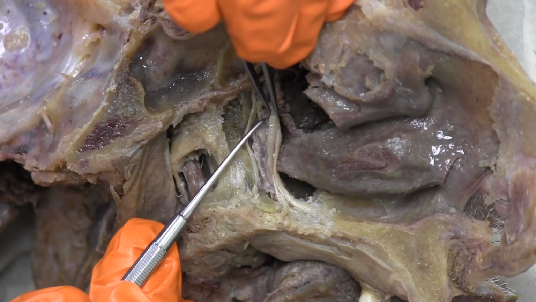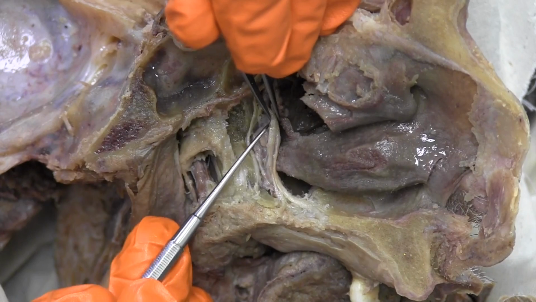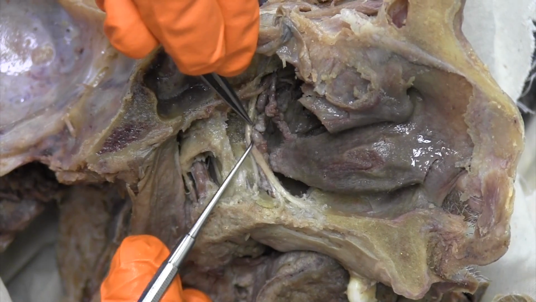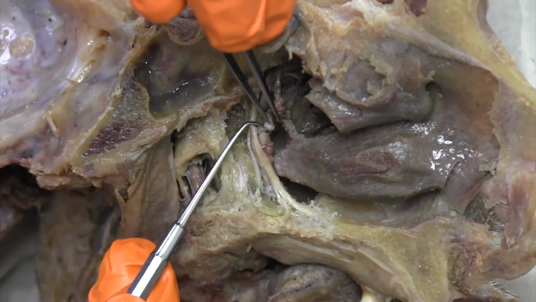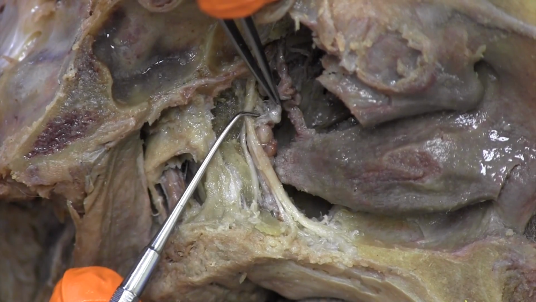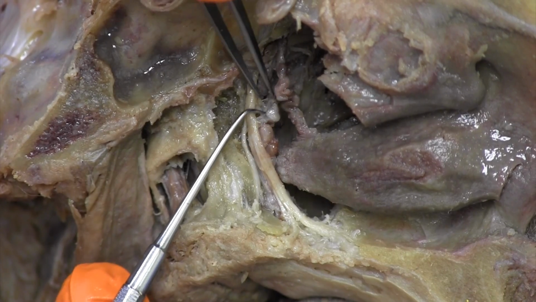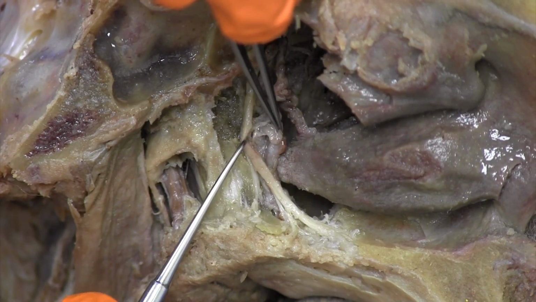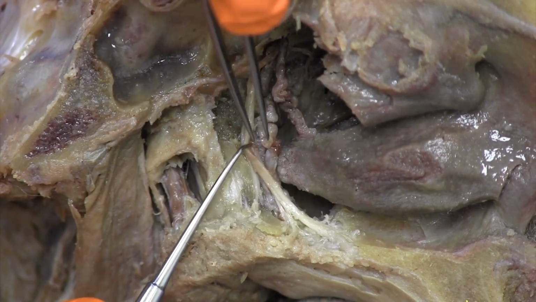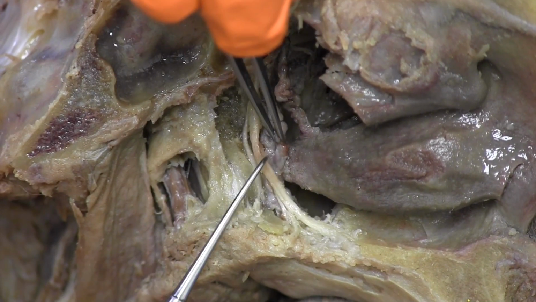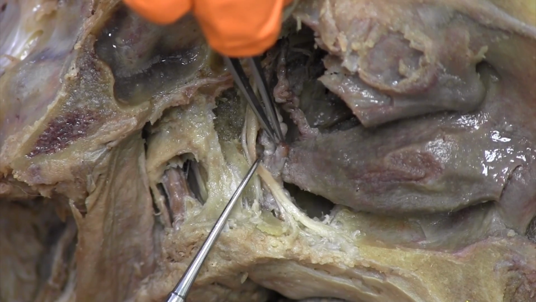So I'm moving aside the greater palatine nerve and I see this big artery back here. Maybe if I move it this side it might be easier. So up here there's just one artery. At this point I'm going to call it the descending palatine artery. As I come down this way, and you can see how tortuous these arteries are, they can sometimes trick you, but down here it splits into two.